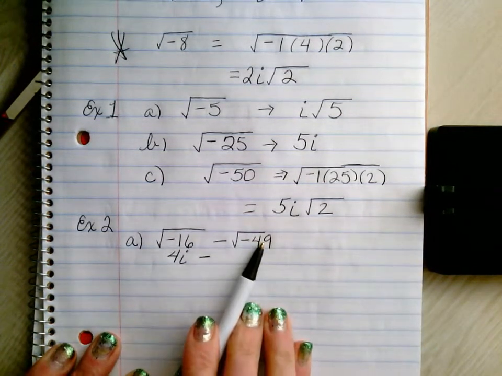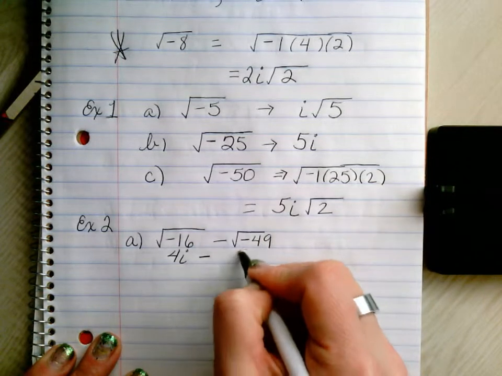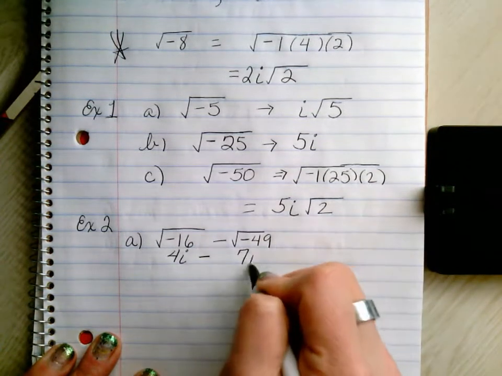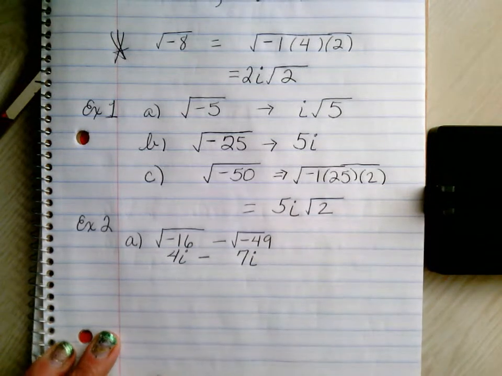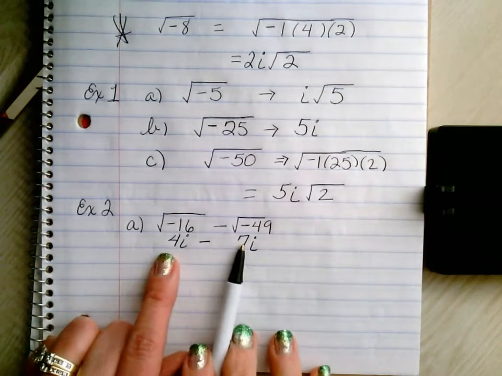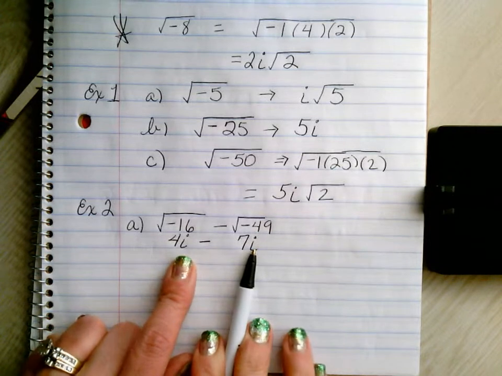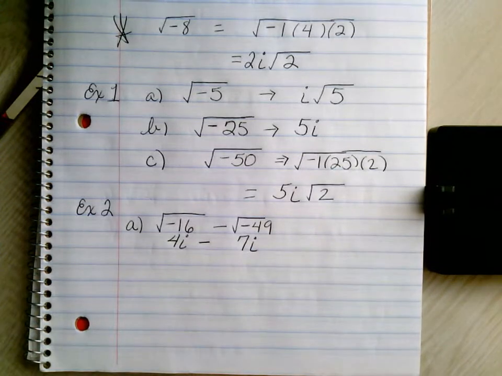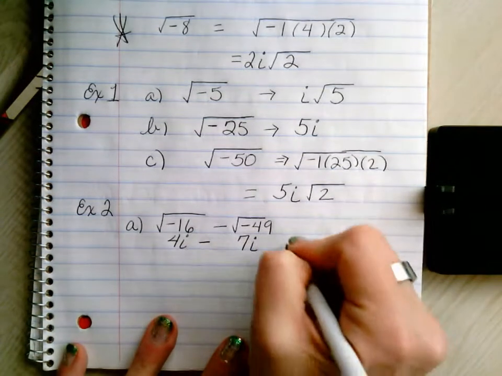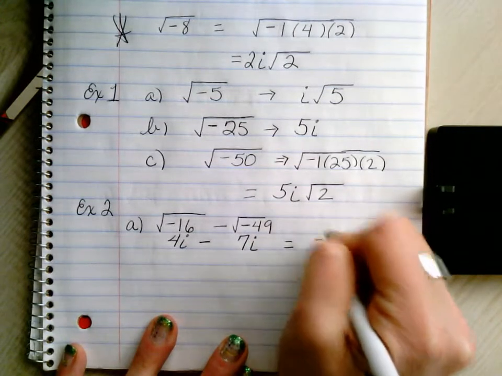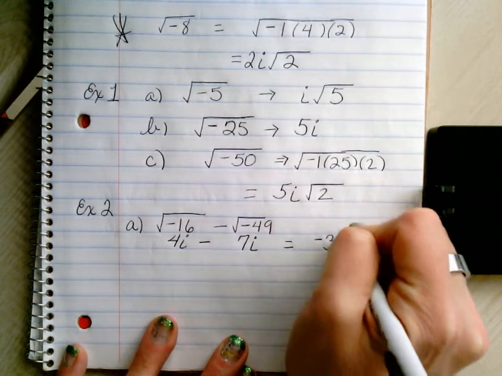Square root of 49 is 7. Square root of negative 1 is I. Gives me 7I. Since these are both numbers preceding the same variable type, remember it's not a variable, but you can kind of treat it like one, the end result is a negative 3I.